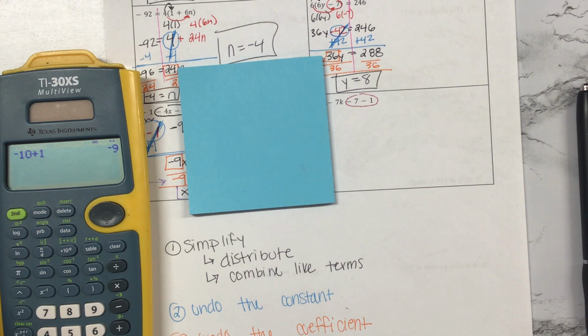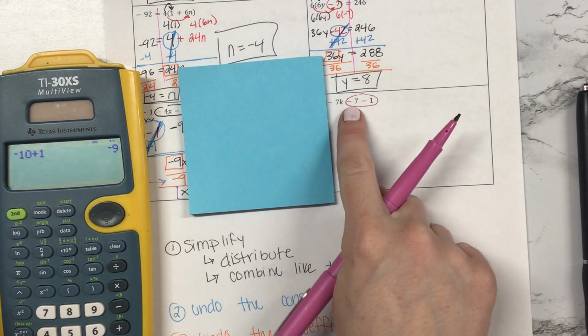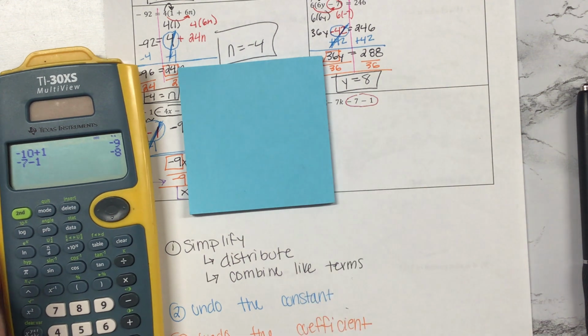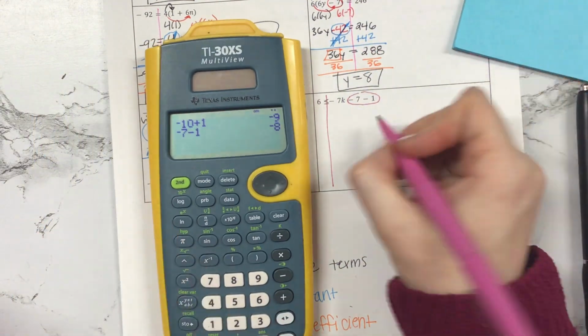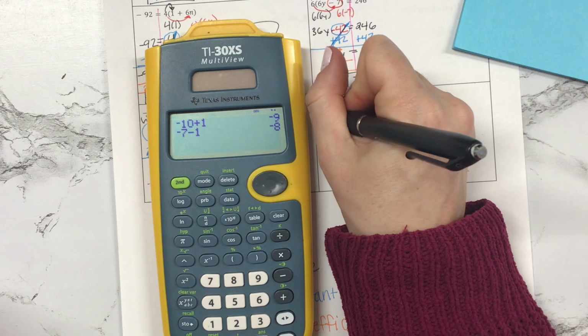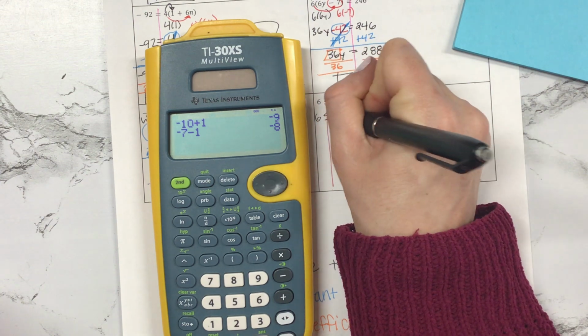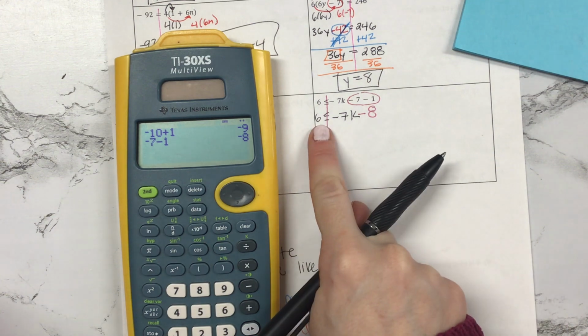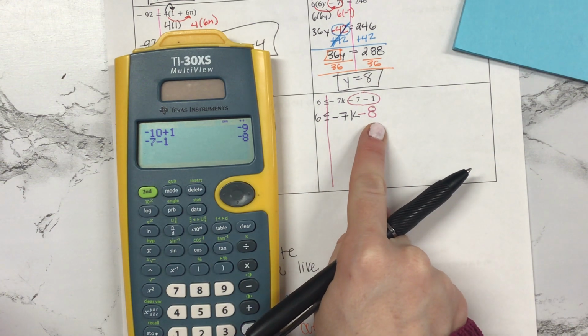Okay? And I can combine them. So I'm going to treat this like negative 7 minus 1 is negative 8. So minus 8. Then everything else around it is going to stay the same. So 6 is less than or equal to negative 7k minus 8.